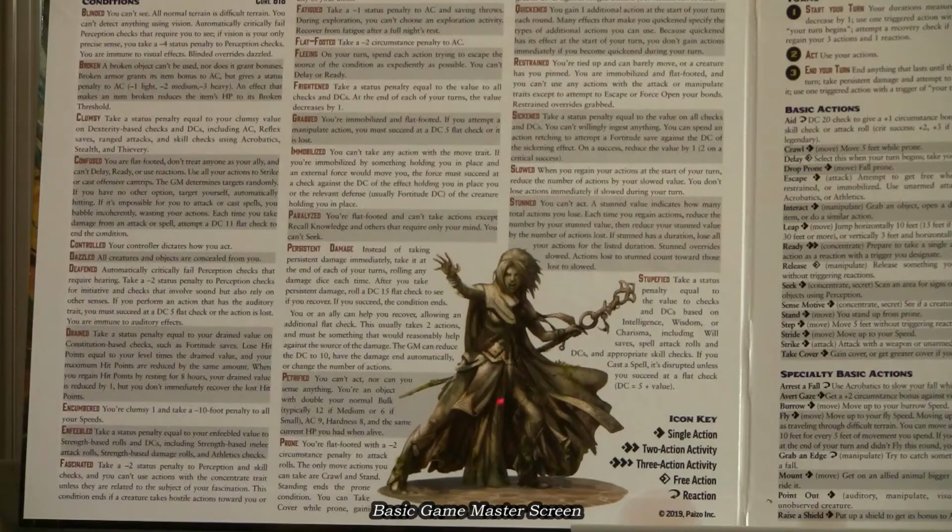For example, I like the fact that they have this sorceress who has been petrified as one of the art pieces on the interior. I know that art really doesn't affect the quality of a Game Master screen, but it's just a nice touch here. Anyways, the main thing to note is this panel is going to give you information on the different conditions and the rules for the conditions. It also has some icon reminders down in the corner for your 1, 2, 3 action, free action, and reaction icons. This is probably a fairly basic reminder, but it's a nice little chart to have.